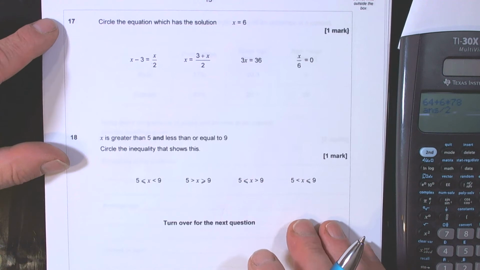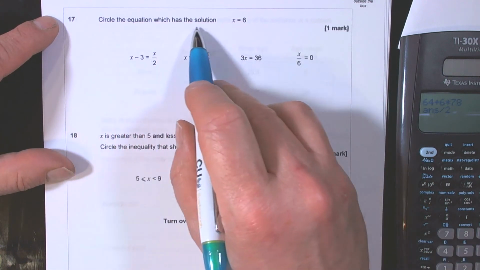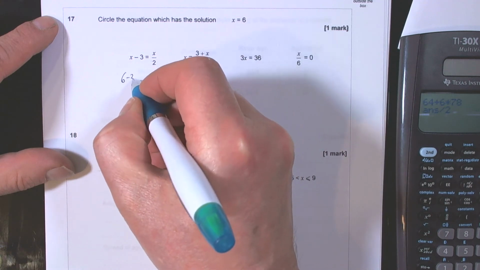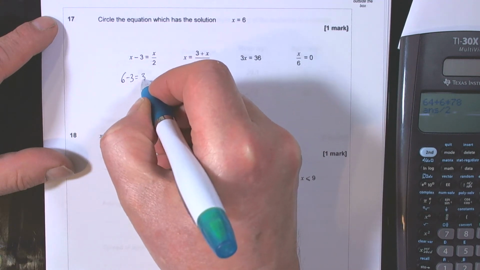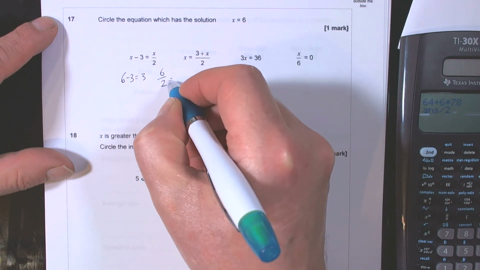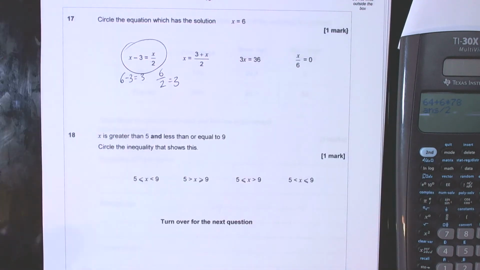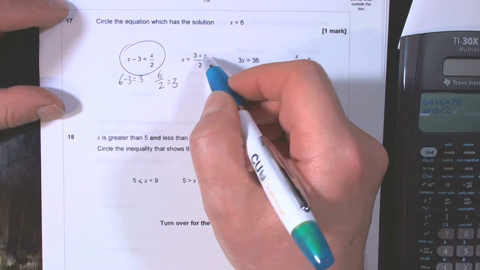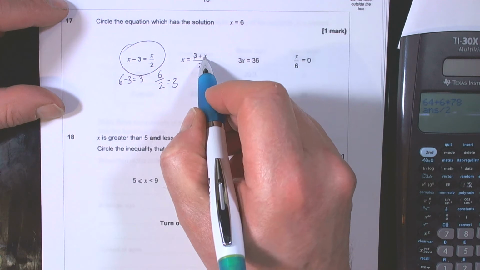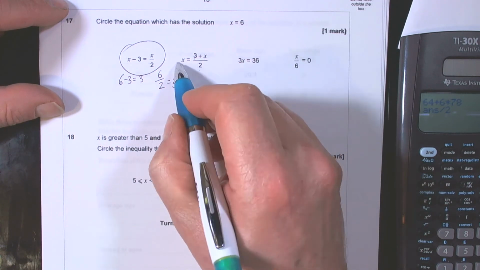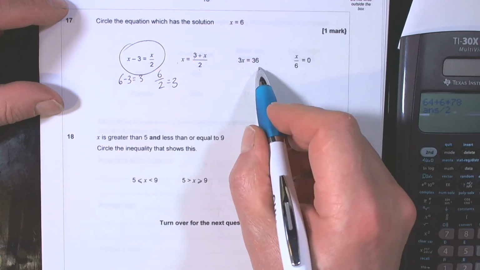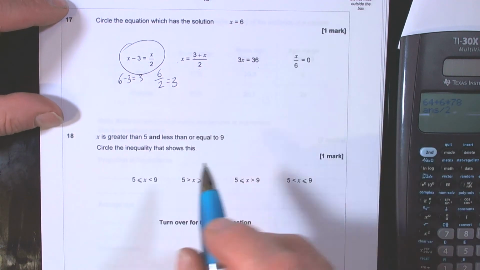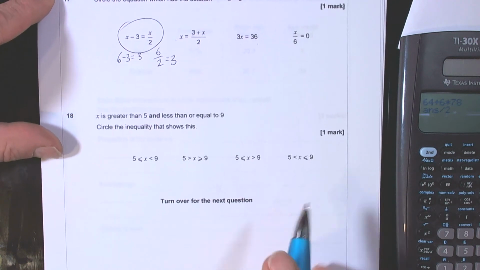Alright, so the next one, the equation which has the solution x equals 6. Okay, so 6 take away 3 is equal to 3, and 6 divided by 2 is equal to 3. Well, there we go, first one. Okay, could check the other ones, but we can see here that 3 plus 6 is 9, divided by 2 is 4.5, that's not equal to 6. 3 6s are definitely not 36, and 6 divided by 6 is 1, not 0. Okay, so that's that one.